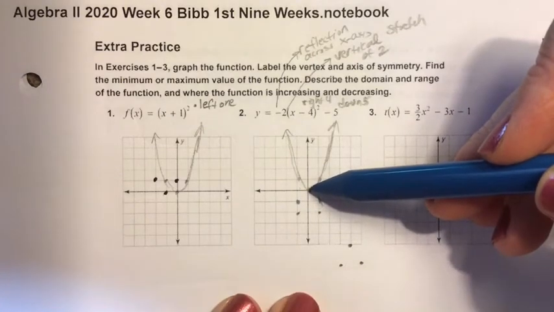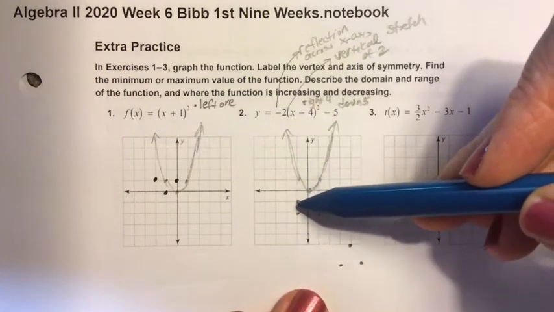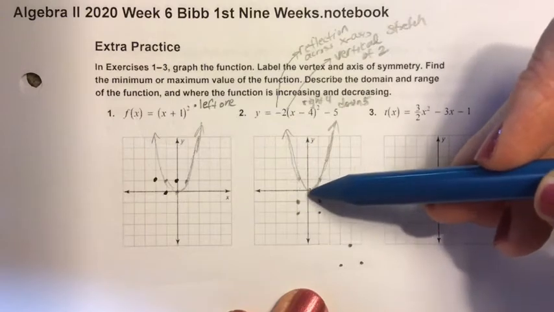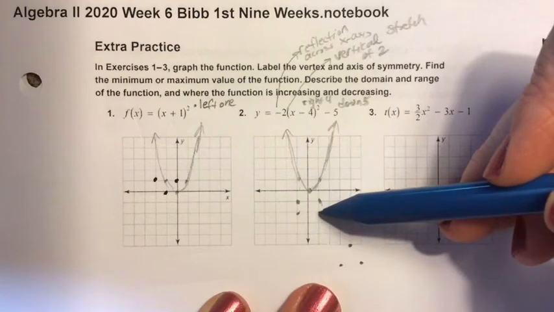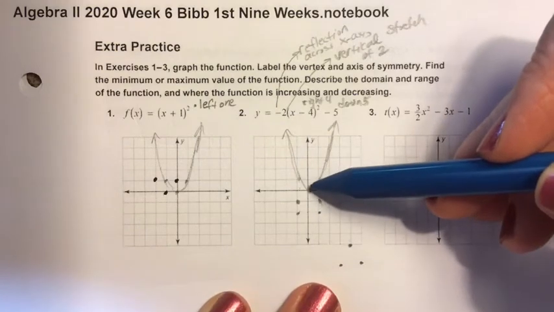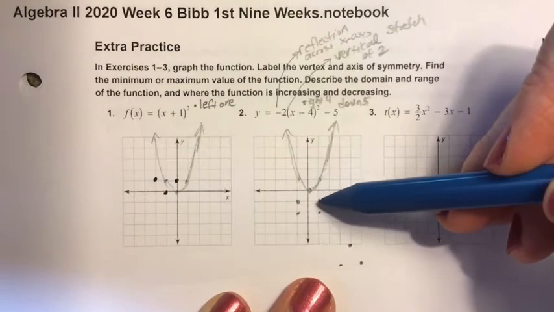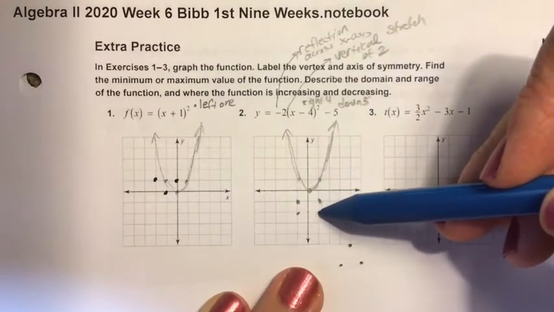Instead of -1, you multiply by 2, so I have -1, -2. Same thing for this point here. Instead of having 1, -1, you multiply your y-coordinate by 2, you have 1, -2.